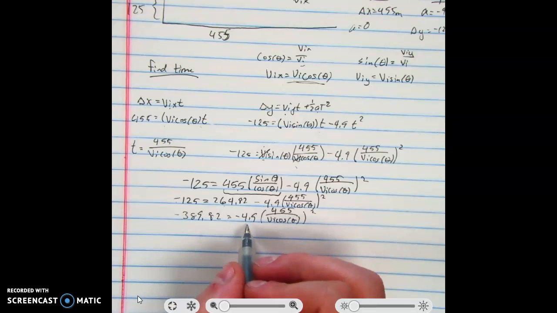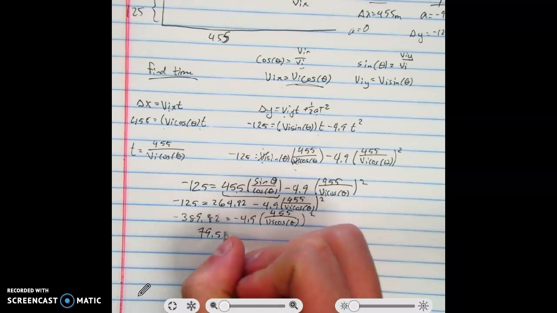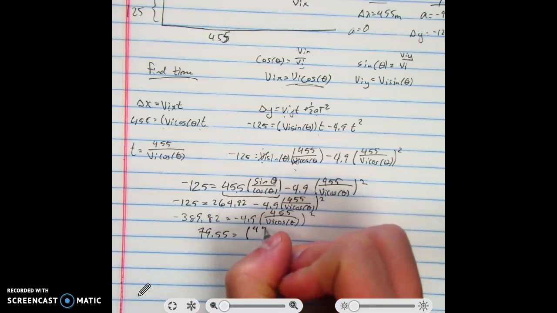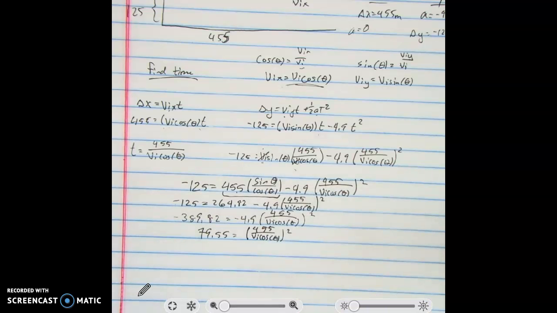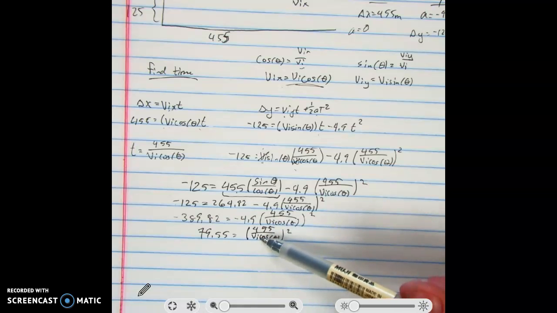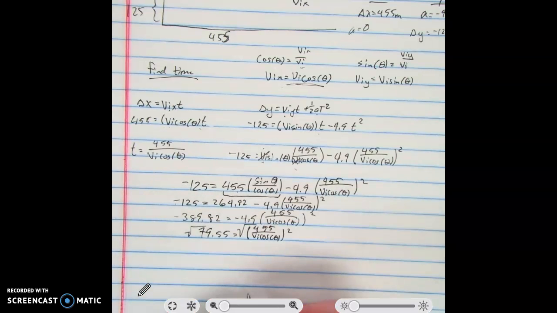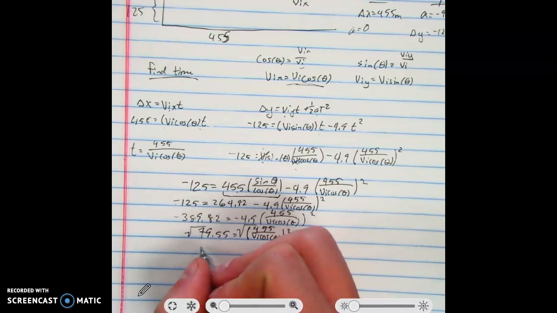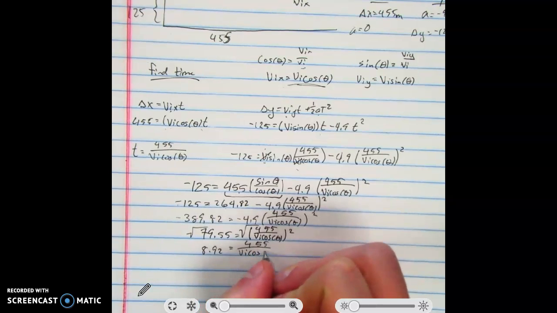Now I'm going to divide both sides by negative 4.9 because it's multiplied by this fraction. The negatives are gone, so that gives me 79.55 is equal to this quantity. Now, some of you might want to do 455 divided by the cosine of your 30.2. That's totally fine. One thing you have to remember is this v initial stays in the denominator. For me, I'm just going to get rid of the squared right now, so I'm going to square up both sides. By squaring both sides, that leaves me with 8.92 is equal to 455 over vi cosine of theta.